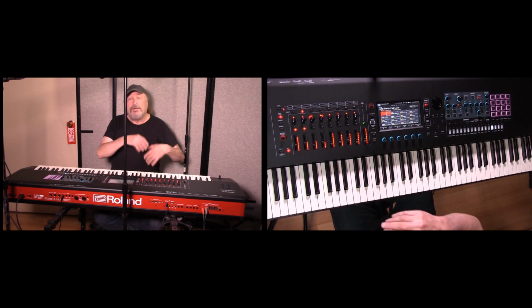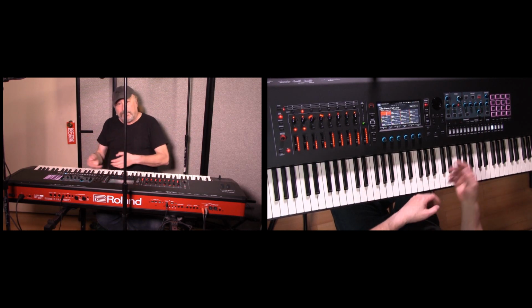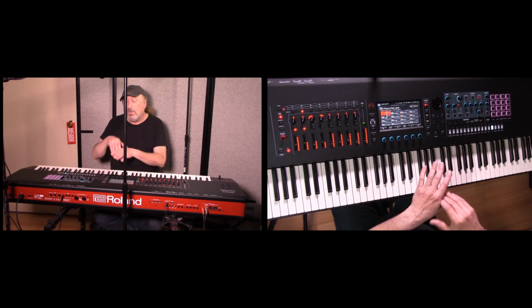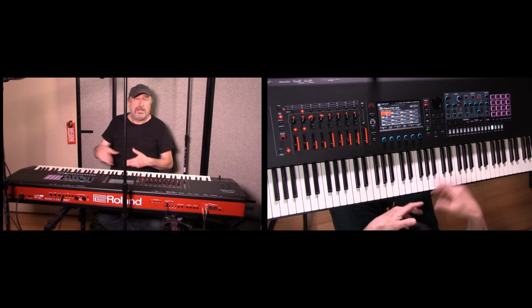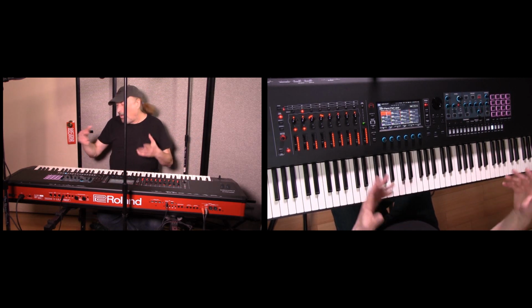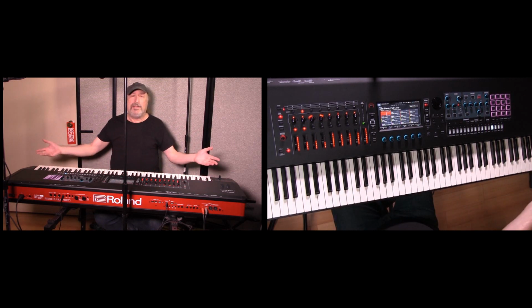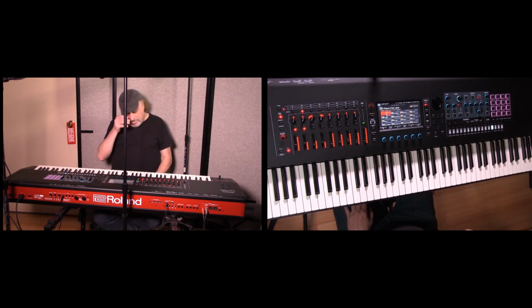You're going to layer, you're going to split, you're going to mess with the recording functions, the effects, play with the pads, and come up with a song, making all kinds of adjustments.